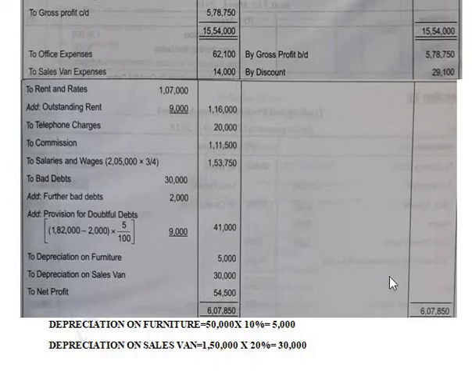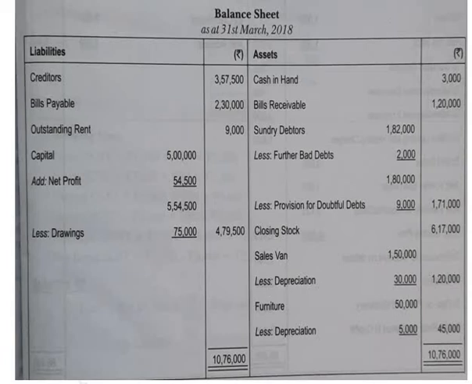So again here, since the credit side is greater than the debit side, the remaining amount is net profit, which will be transferred to the capital account in the balance sheet. So that is for rupees 54,500. So now let us look at the balance sheet. First of all, let's start with the liability side.